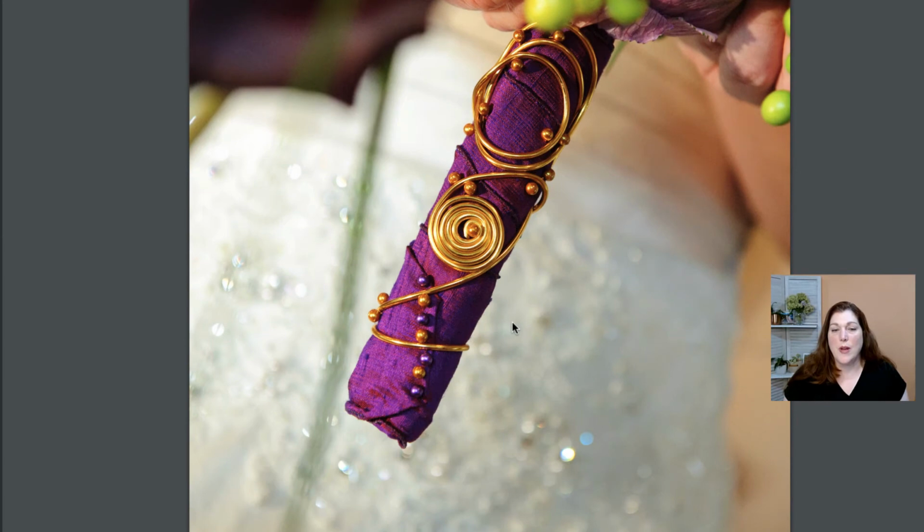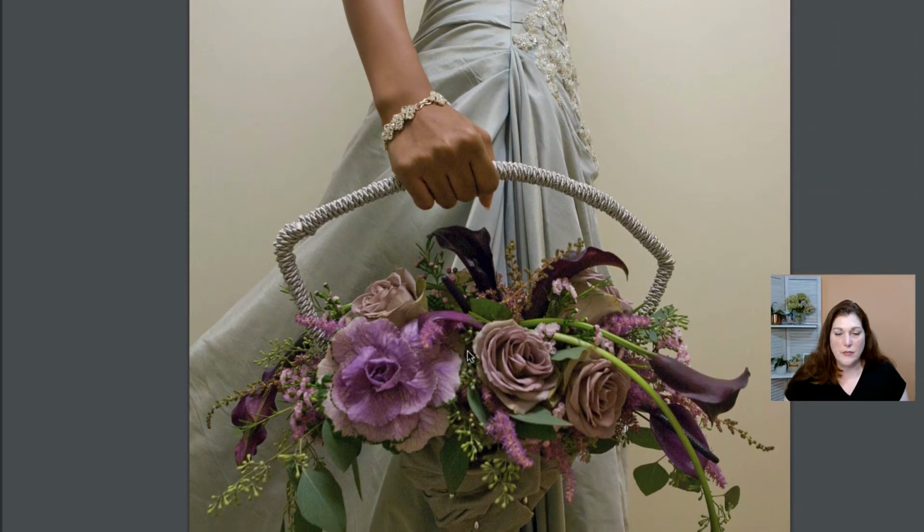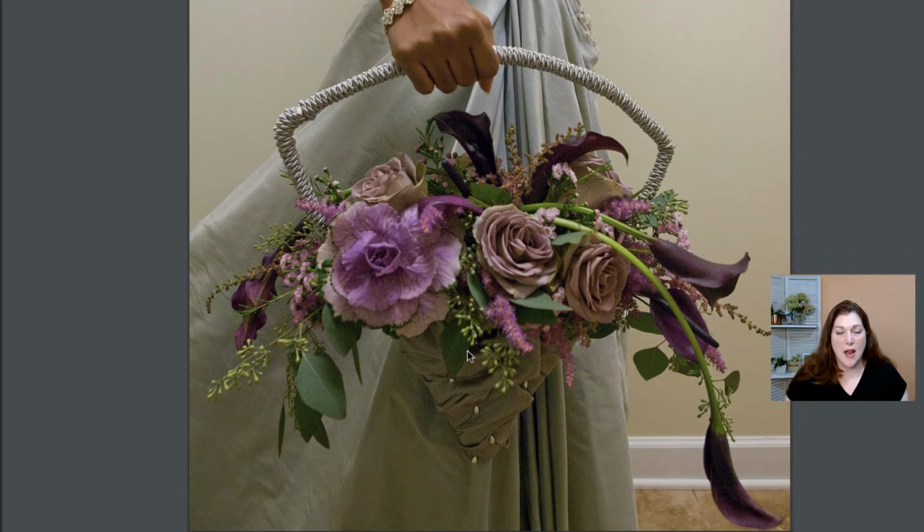Then, another thing to take into consideration is if you do an intricate handle. This bouquet, the bride had wanted wire accents, and I added the pins just to make it something that was special for her. And then in this particular design, again, this was a specific design created for the bride to kind of go along with her gown that she had. She had a seafoam green, beautiful gown. It was raw silk.